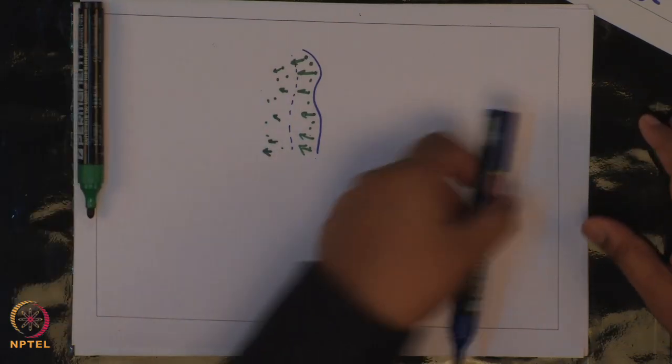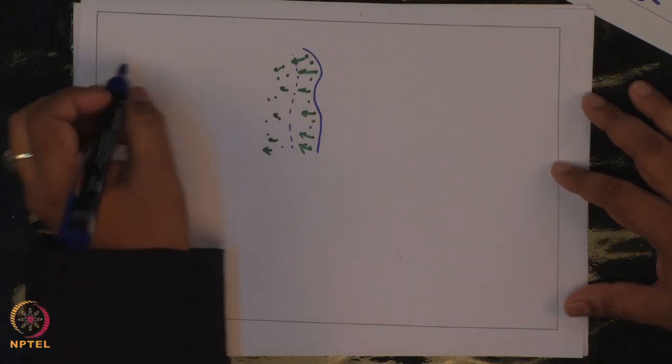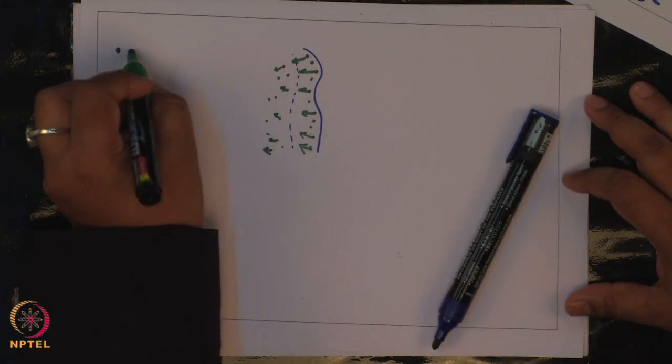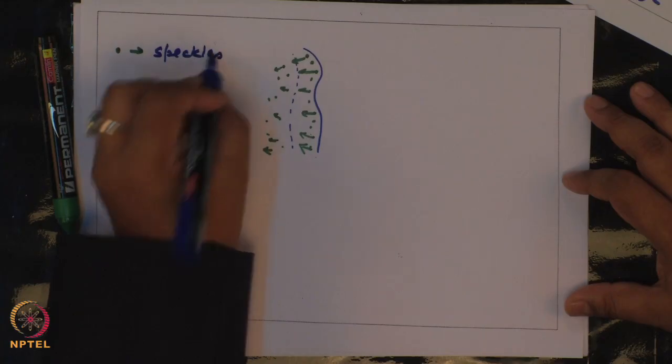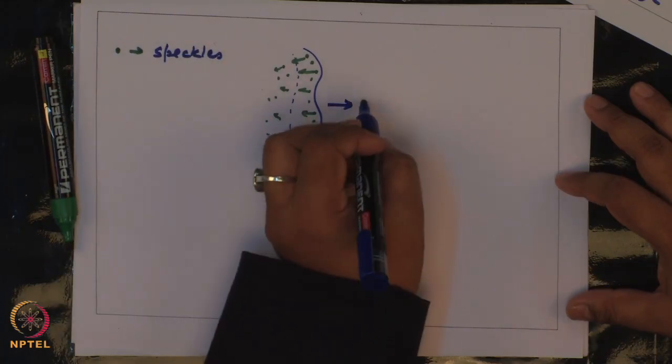What I have drawn are speckles, the green dots. This is the direction of migration.